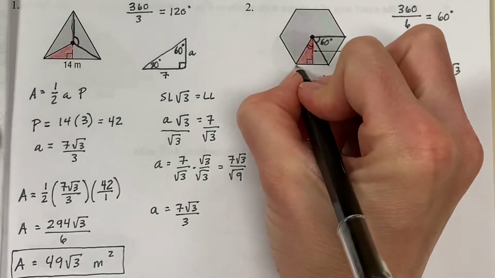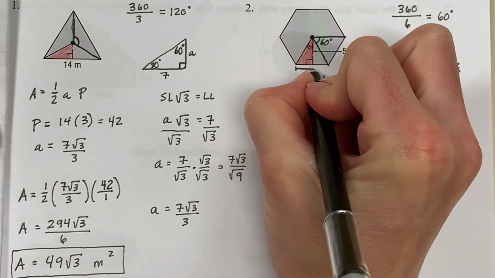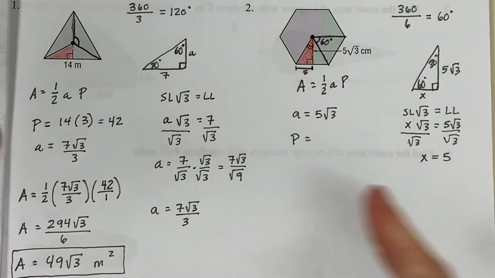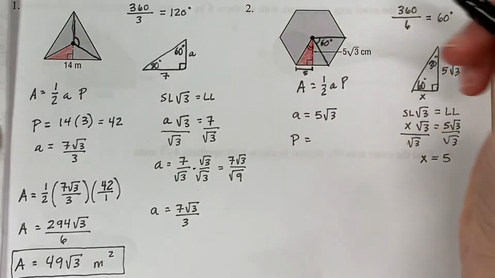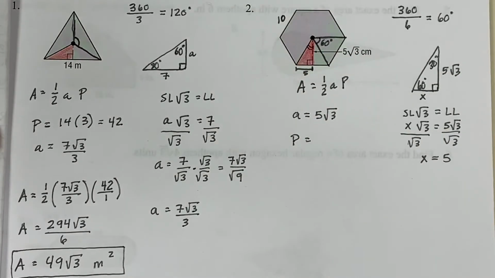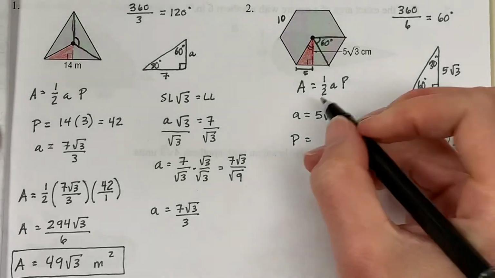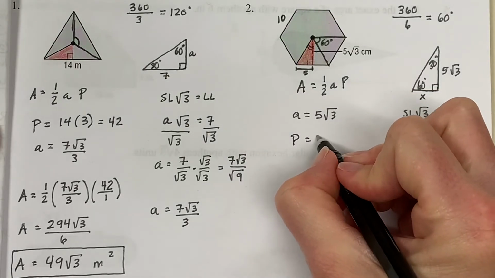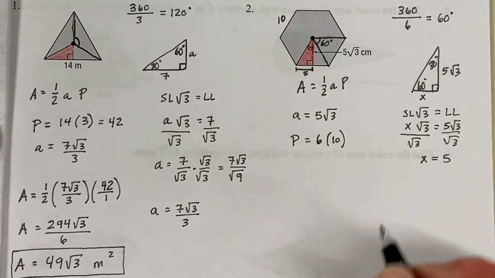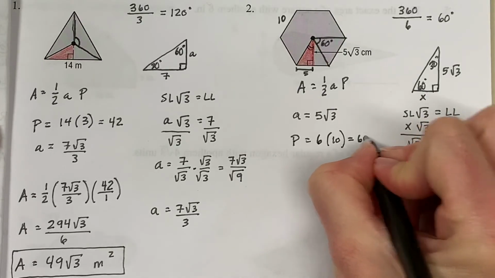Now what that means is the length from here to here is 5. So the length of a whole side is going to be 5 plus 5, which is 10. So to find the perimeter, a hexagon has 6 sides. Each side is 10 units. 6 times 10 is 60.